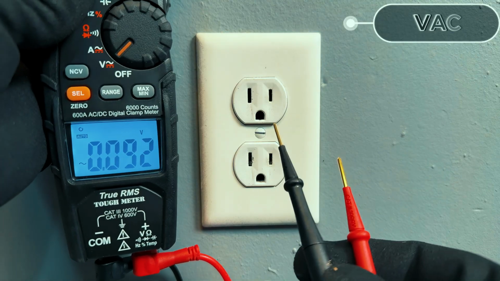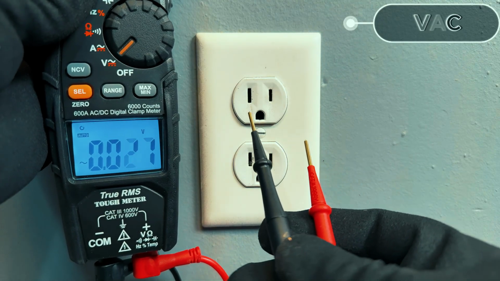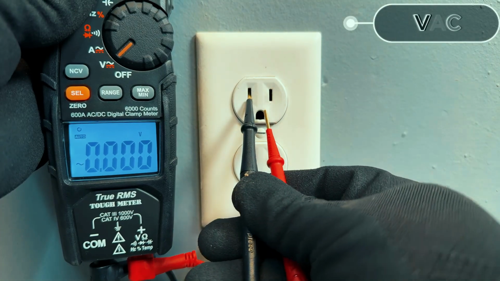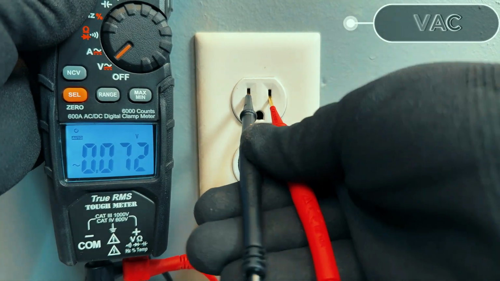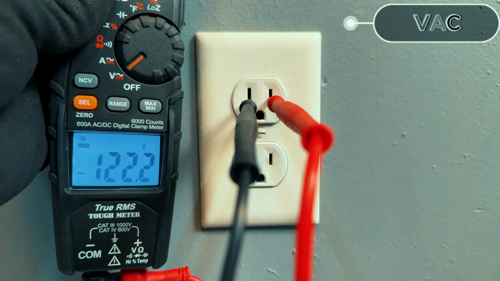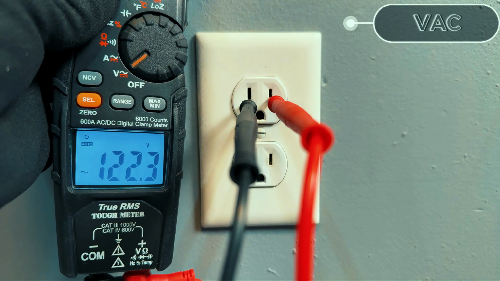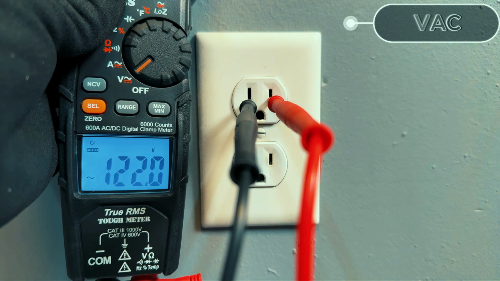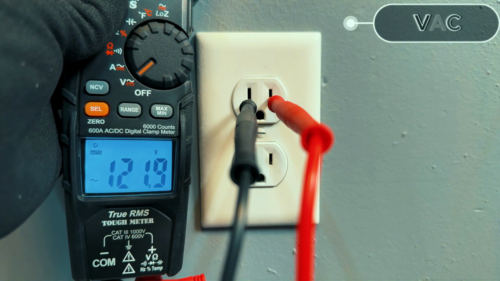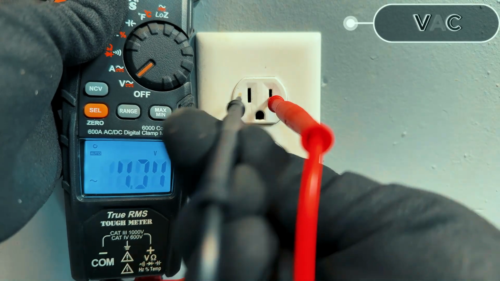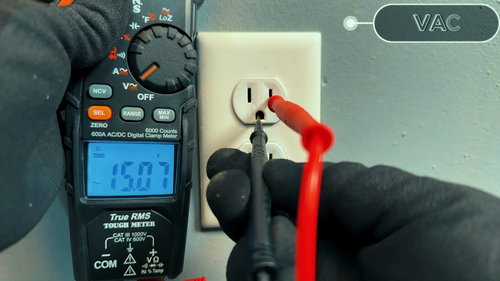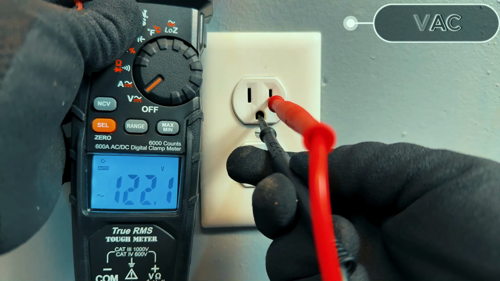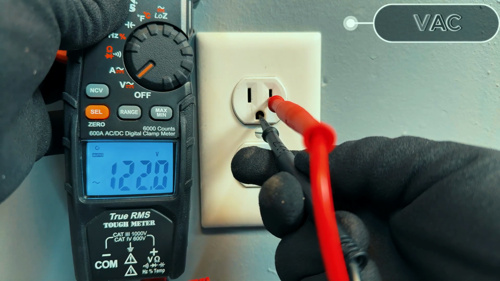All right, so now insert your black lead, that's your negative. That should go on your neutral side, your common. And now use your red lead, that should go on your hot side, your line. All right, as you can see, we're reading 122 volts AC. Now let's check for proper polarity. So next, test hot to ground. So we're going to move our neutral, our black lead, go to ground, and you should also read 120 volts. And as you see here, we're reading 122.